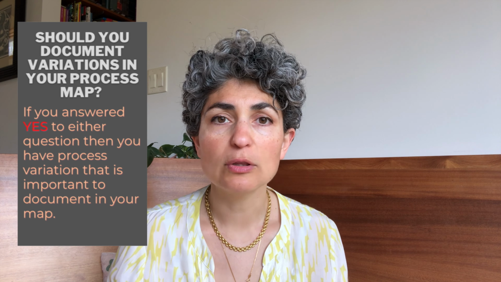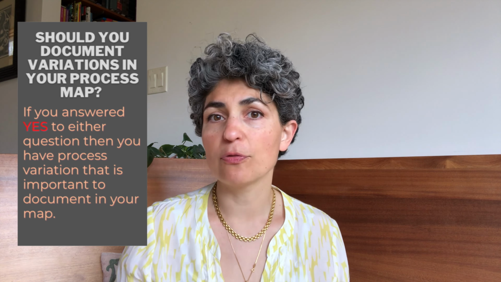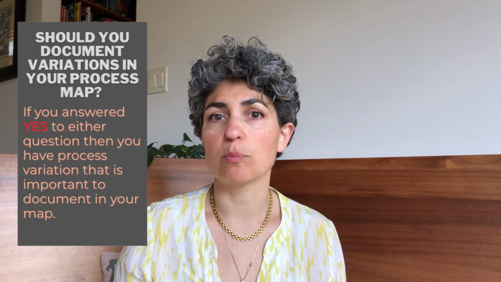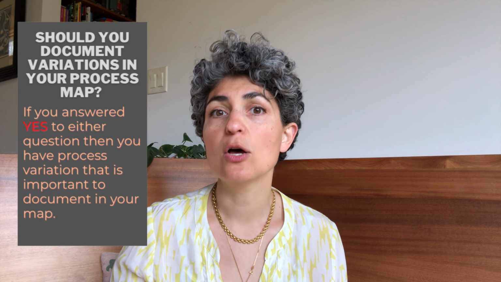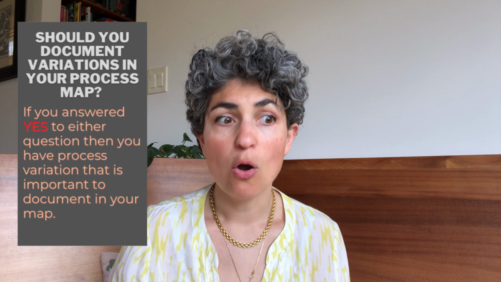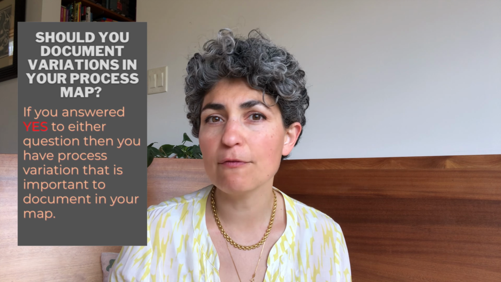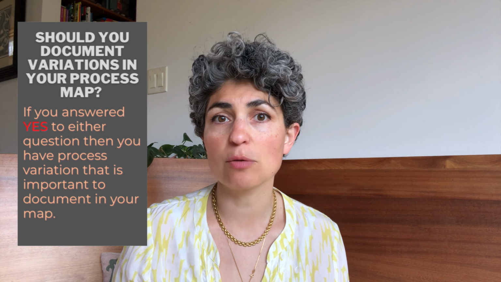And again, if the answer is yes, then you absolutely have to document those points of variation in your process. Because if something takes less time or more time, or sequentially has different process steps or decision points, those are important variations to the process that you need to capture in your documentation.